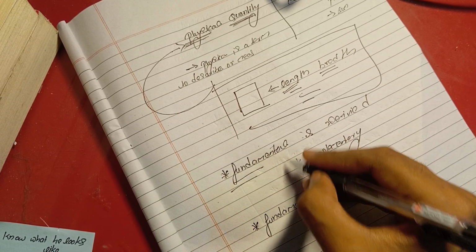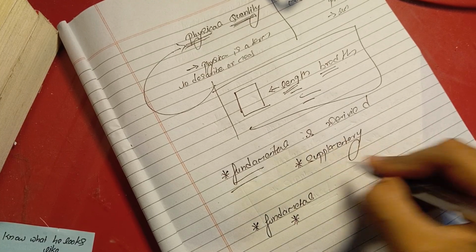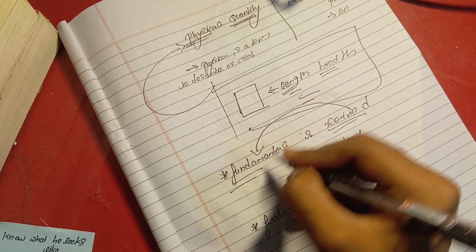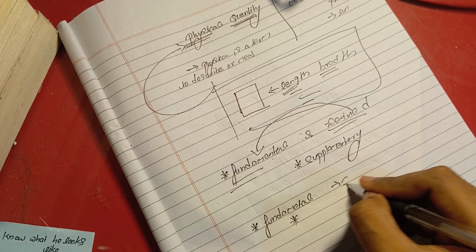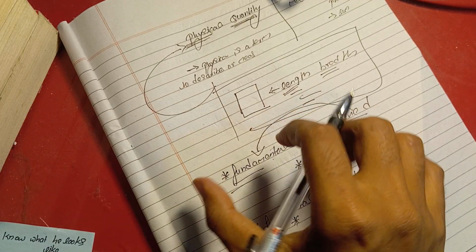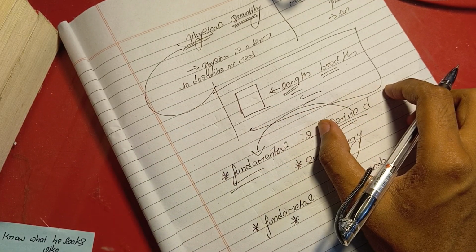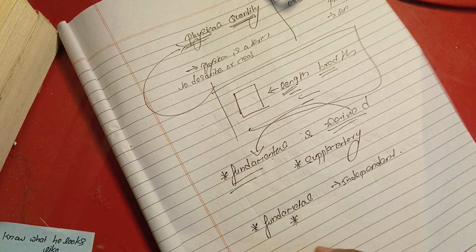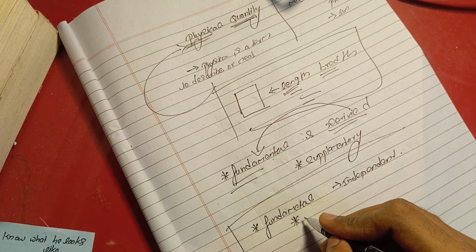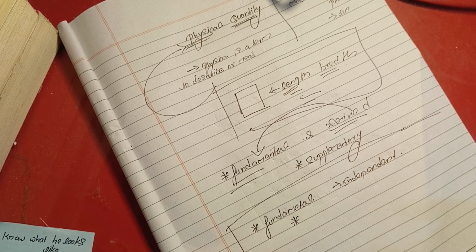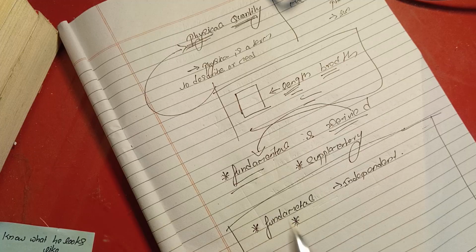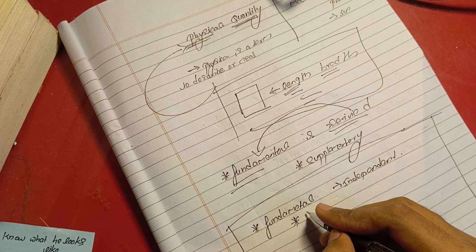There are only 7 types of fundamental quantities, but there are many derived quantities, and the derived quantity is dependent on the fundamental quantities, while the fundamental quantity is independent. They are like independent guys. They do their things by themselves. The derived quantities depend on the fundamental quantities to be measured. I will show a quick difference between fundamental quantities and derived quantities. But before that, we need to know that there are only 7 types of fundamental quantities.